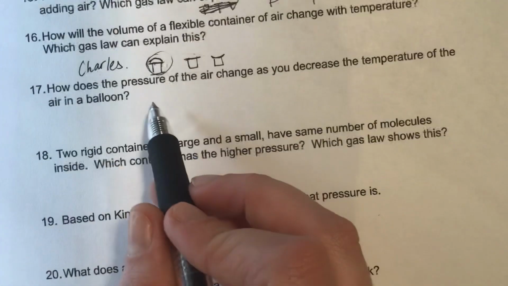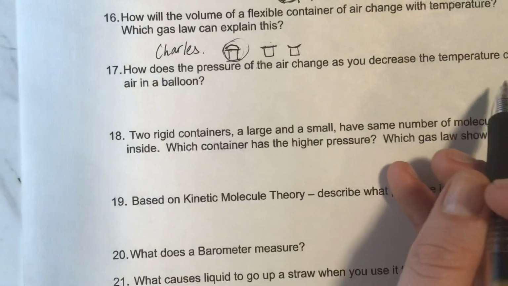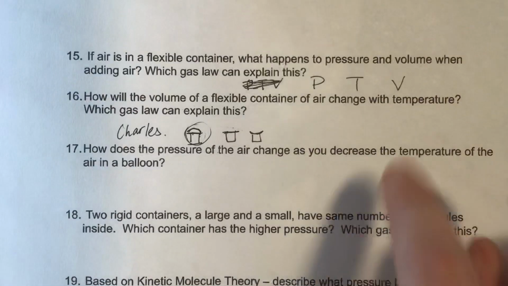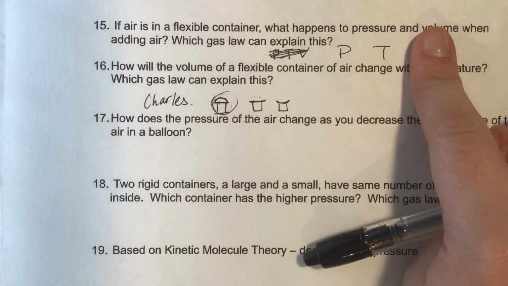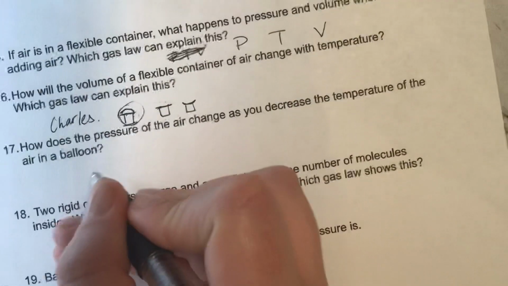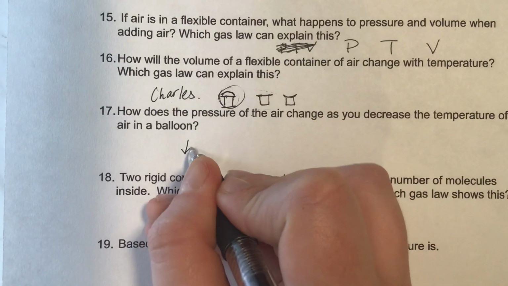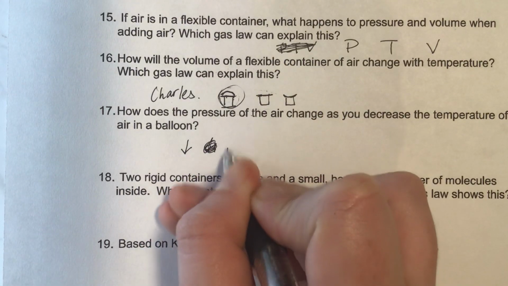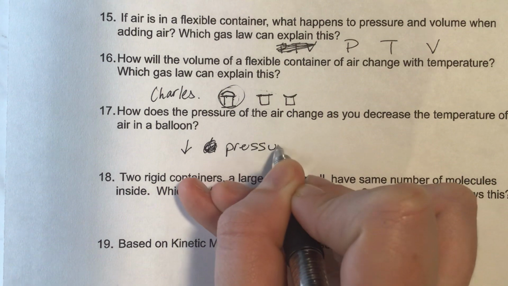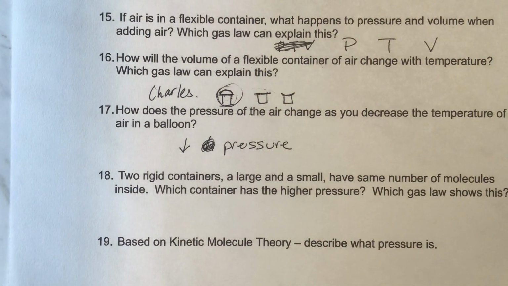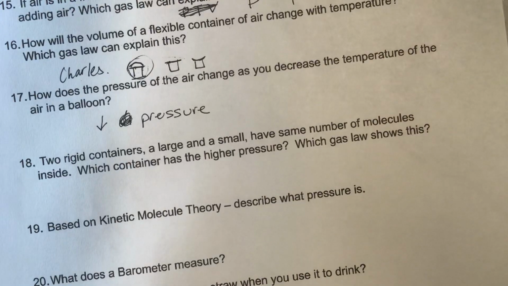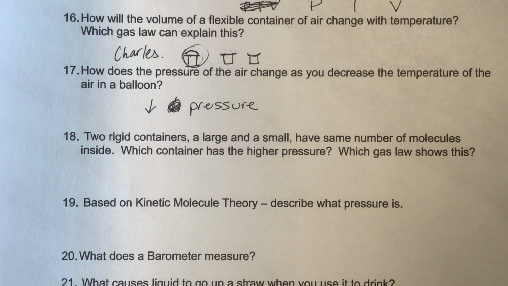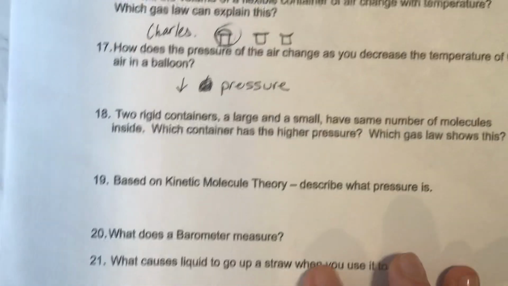How does the pressure of the air change as you decrease the temperature of the air in a balloon? Here's the PTV stick. Decrease one, you decrease the other. So if you decrease the temperature, you're going to decrease the pressure. Okay. It's also why in cold temperatures, balloons are not going to either inflate as easily, or they're just going to kind of start to shrink.